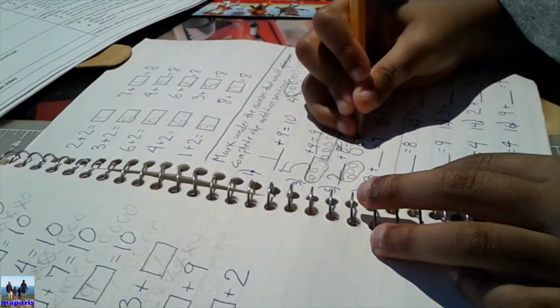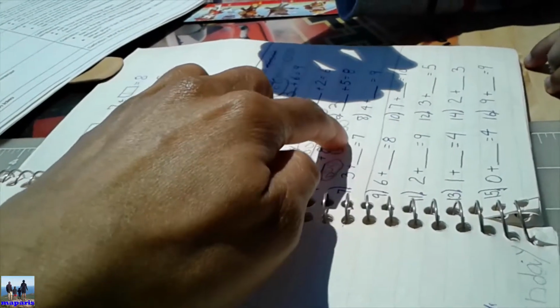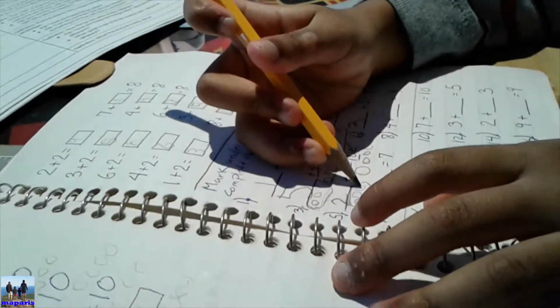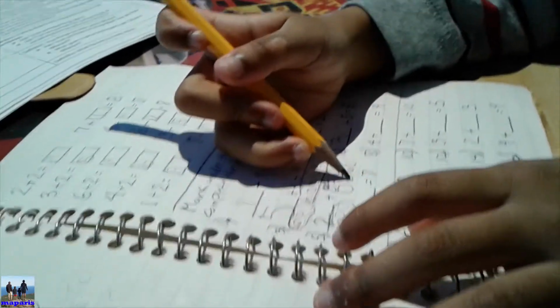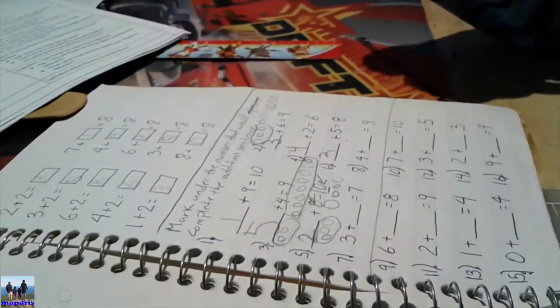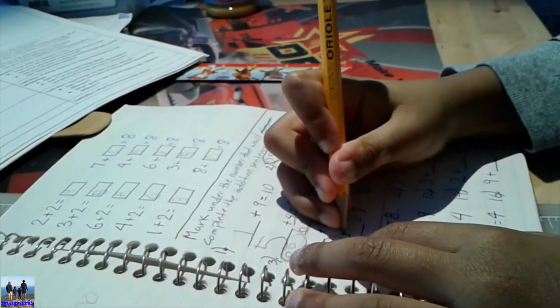4, 5, 6, 7. I think you count too fast. 1, 2, 3, 4, 5, 6, 7. So you did one extra. This is what I'm telling you. Take your time. Count all the circles all together. See how many you have. 1, 2, 3, 4, 5, 6, 7. So what's the missing number? 4. That's right. So 3 plus 4 is equal to? 7. Okay, do the next one.